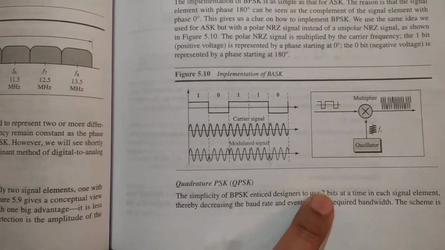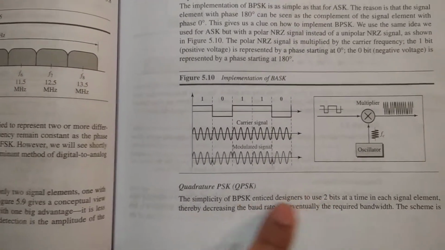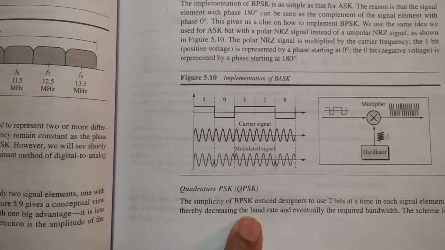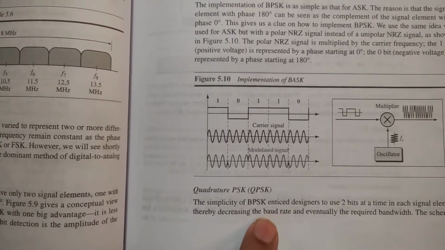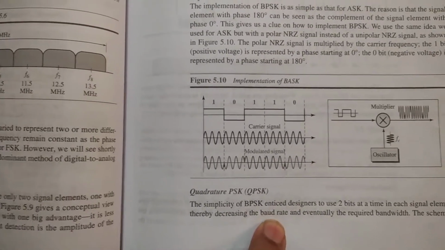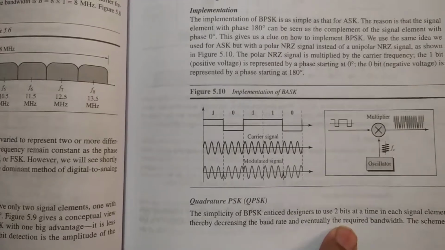So here we are transmitting 2 bits at a time in a single signal element. Thereby we are going to reduce the baud rate, which should always be reduced. That means less signal should carry more number of bits. So it is also going to reduce the bandwidth.